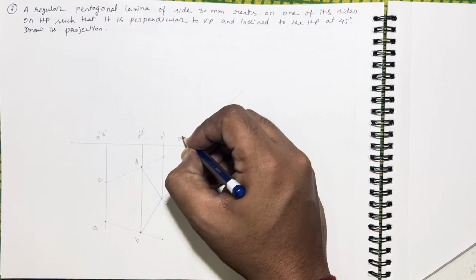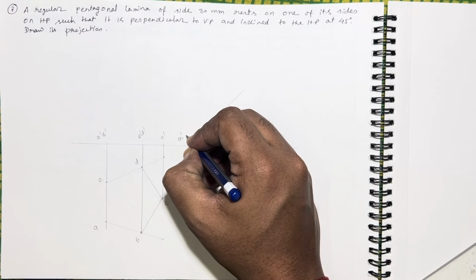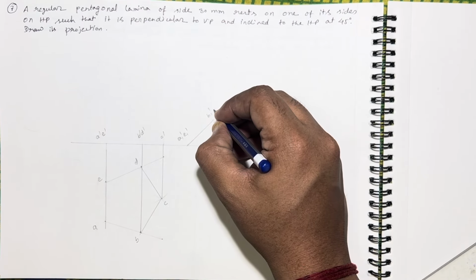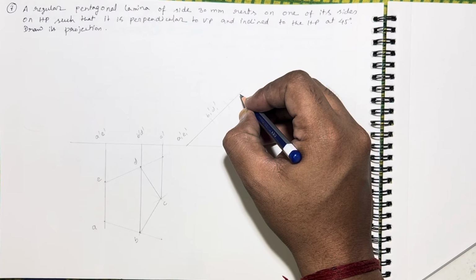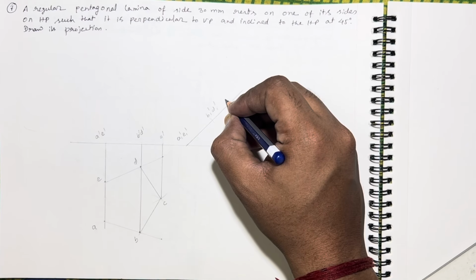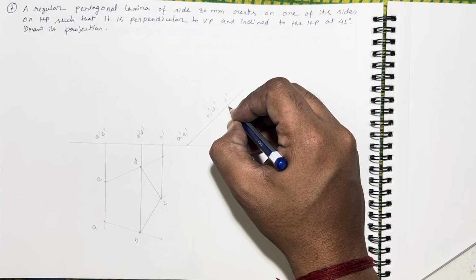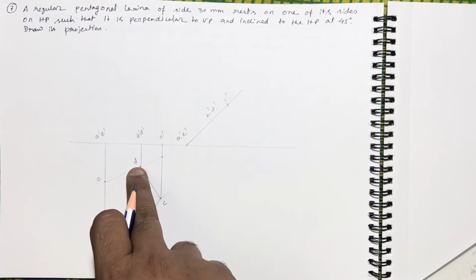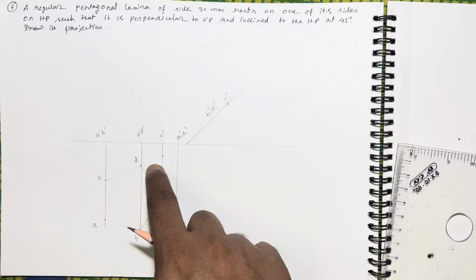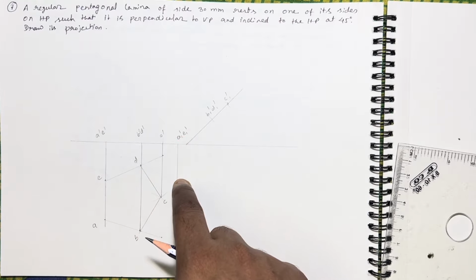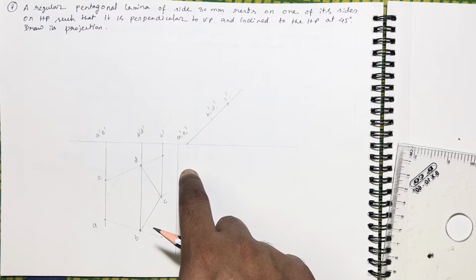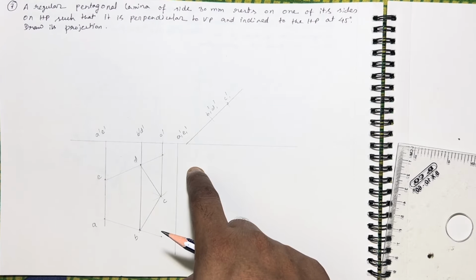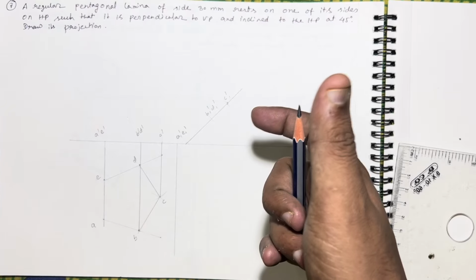This is your a1 dash, e1 dash, this is your b1 dash, d1 dash, and this is your c1 dash. Now project these points, you can shift this line and this line, so the intermediate point will be your new A, B, C, D, E.